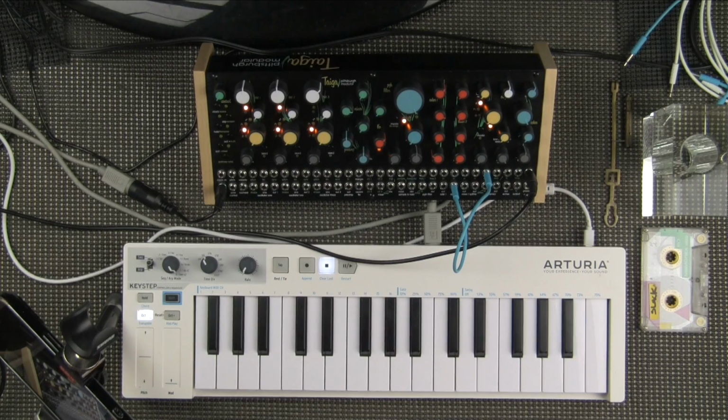Okay, we are here to explore the incredible oscillator found on the Pittsburgh Modular Taiga. These oscillators are special. They are unlike oscillators I've experienced on other synths, especially analog synths. They are analog oscillators, but they have functions that analog oscillators typically don't have, that give them character that you want. If you are an analog enthusiast, these oscillators are something you want.